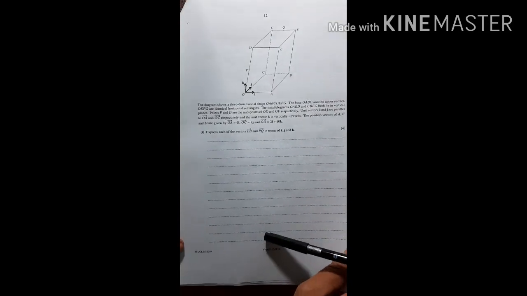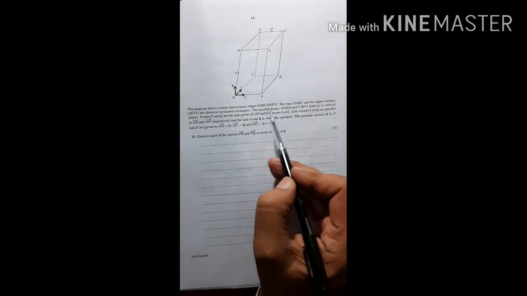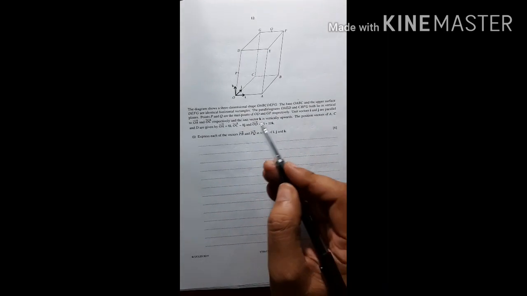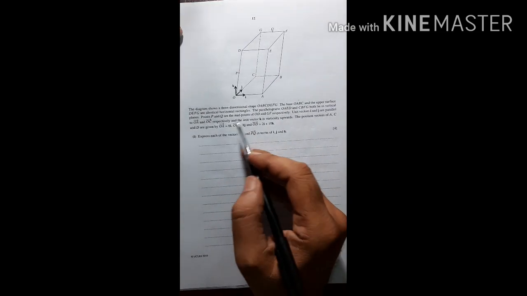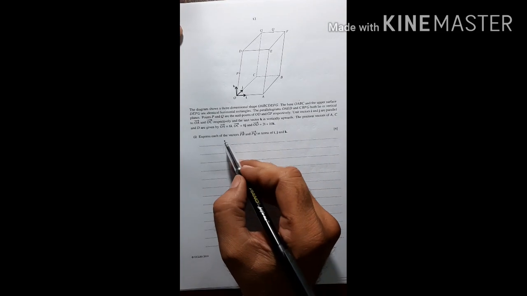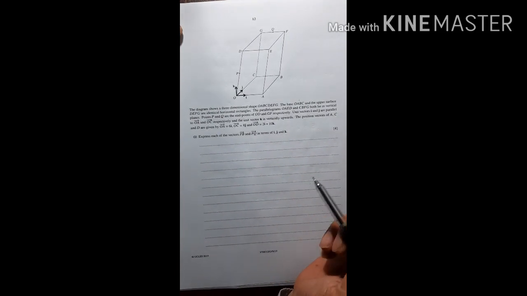Question number 7, I will not read the whole question. It's too lengthy. I'll just straight away start the answer to save my time. So I hope when you read the whole question, you will get to know the important information of the question. Express each of the vector PB and PQ in terms of I, J and K.